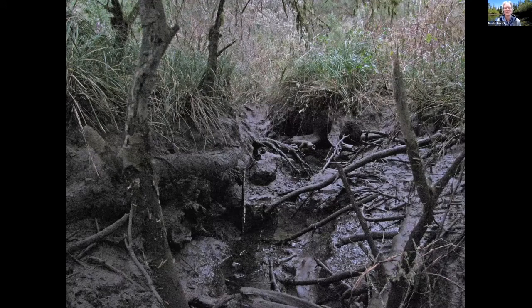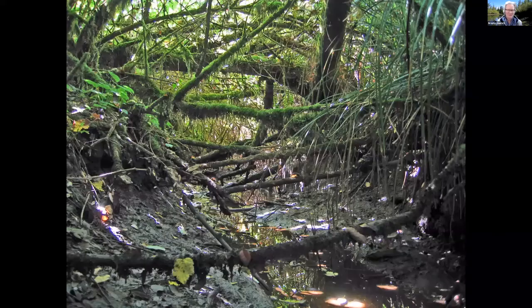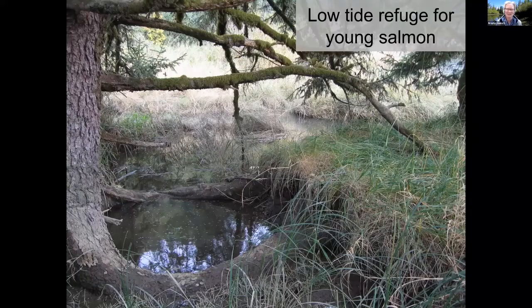But you can imagine that they make really good shelter for salmon because they're so well covered up. And these are examples of the pools that form at low tide, and salmon can hang out in here until the tide returns.